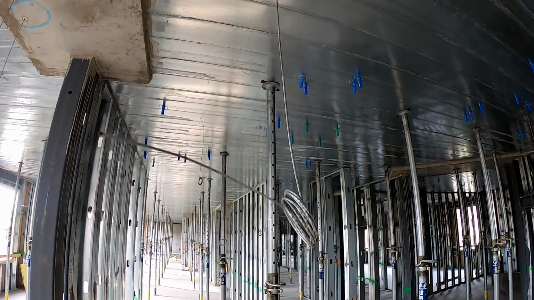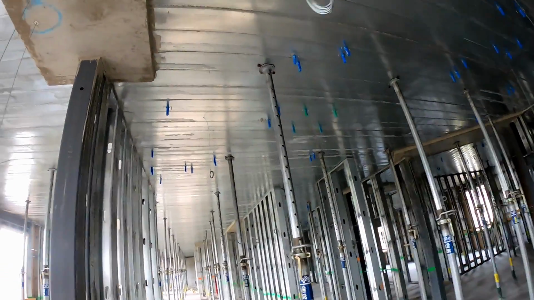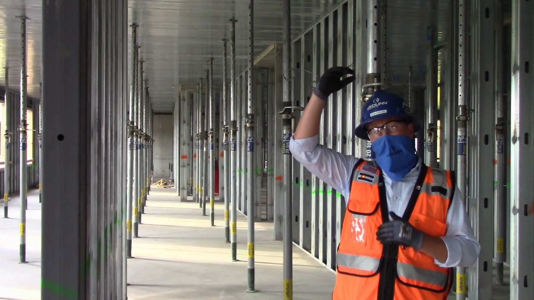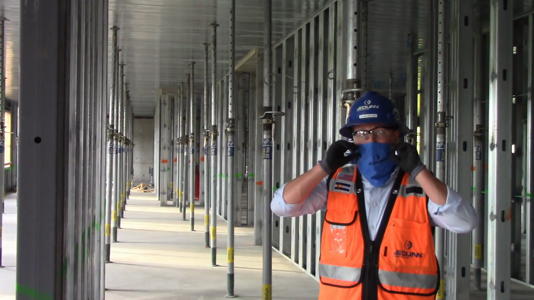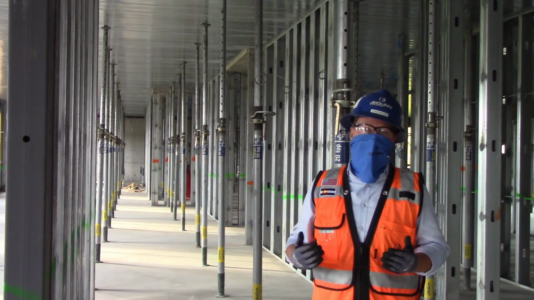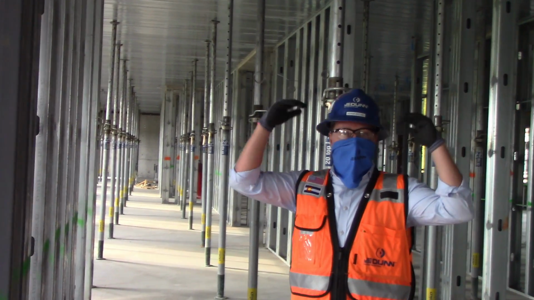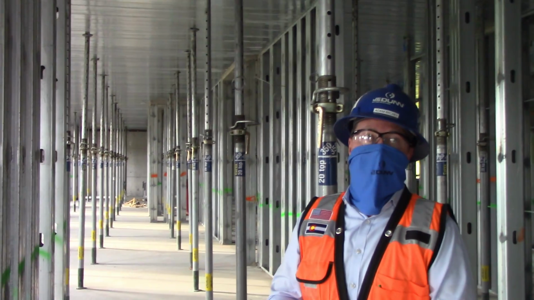Really important on a project where you have exposed ceilings or tight ceilings. As you can see, the floor-to-floor height in here is pretty short. So every bit of overhead height that we can get, and making sure that we keep that tight and maintain that ceiling, only helps us.